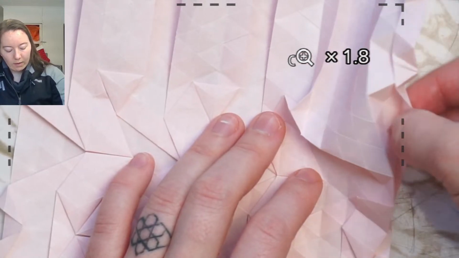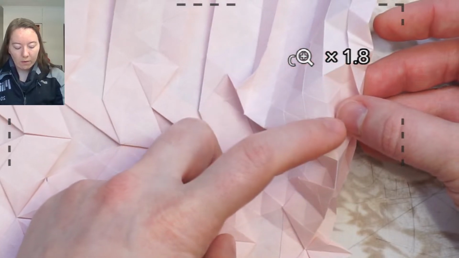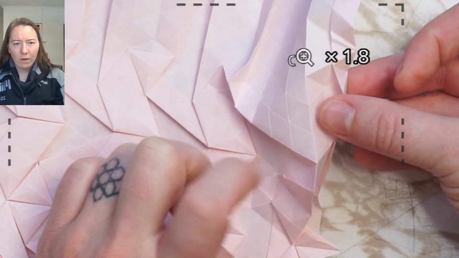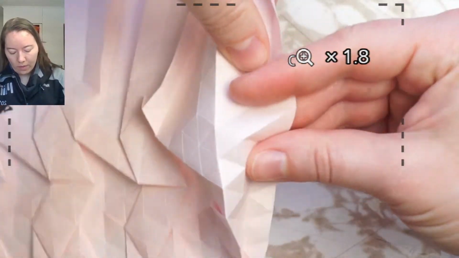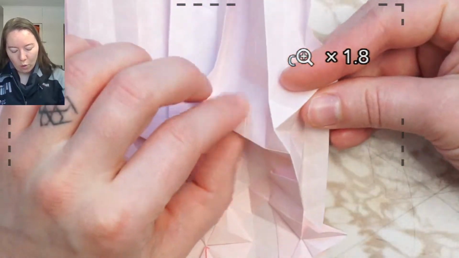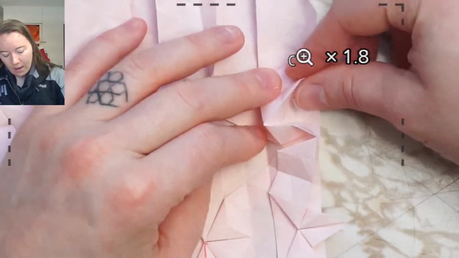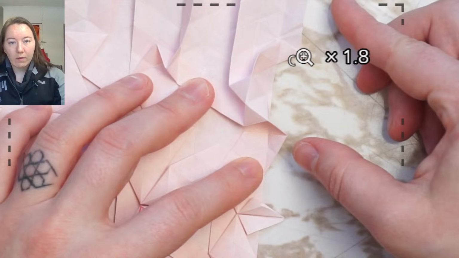So I'm looking at this and I'm saying this single depth pleat is coming in here, this one's coming in here, the next one needs to hit one spacing up. So as I open that up, I'm making it hit one spacing up. And then I settle everything into place.